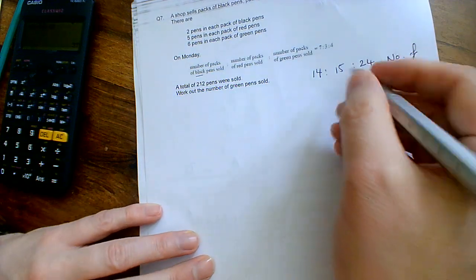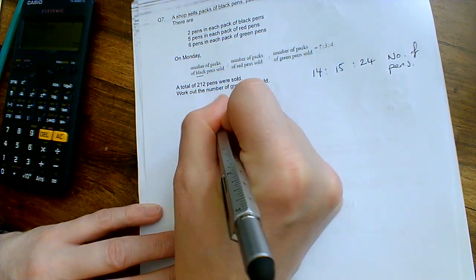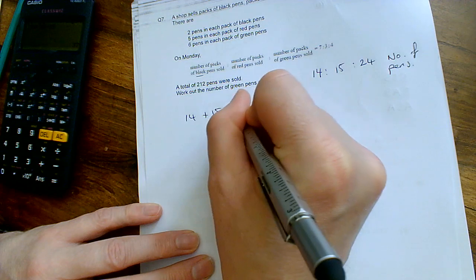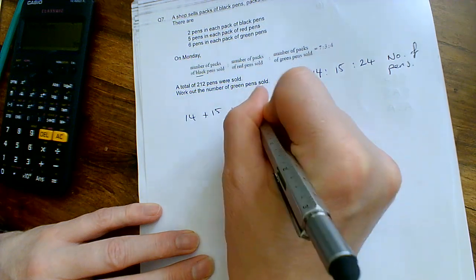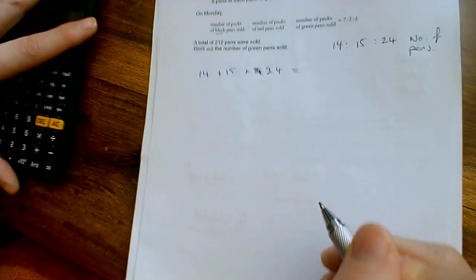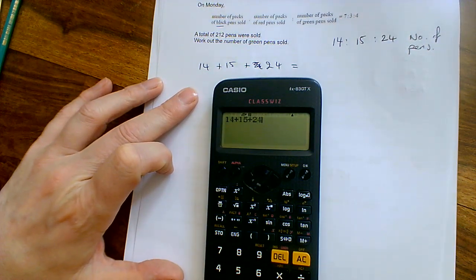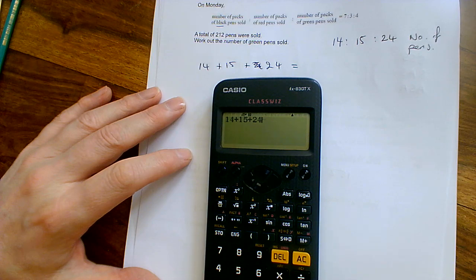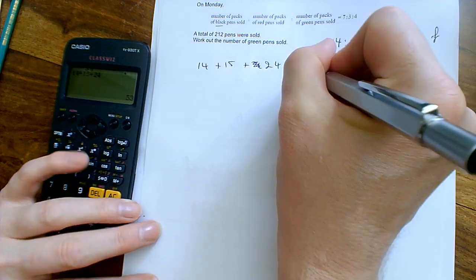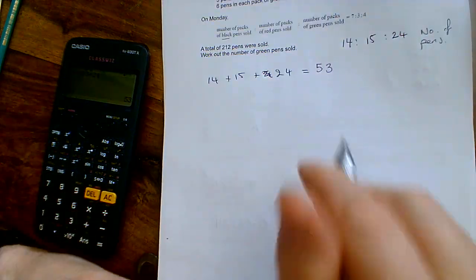So if I add these together, 14 plus 15 plus 24 equals, what's like 43 or something, let's have a look. 14 plus 15 plus 24 equals 53, I got that wrong, and I actually got to use a calculator.